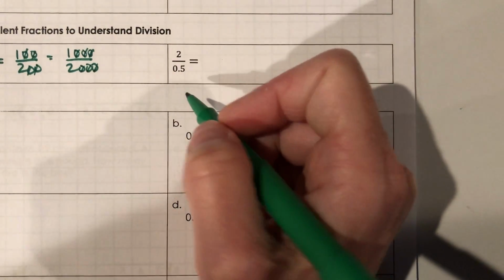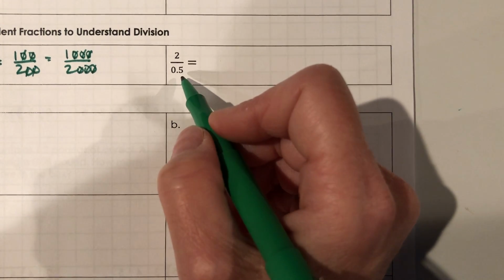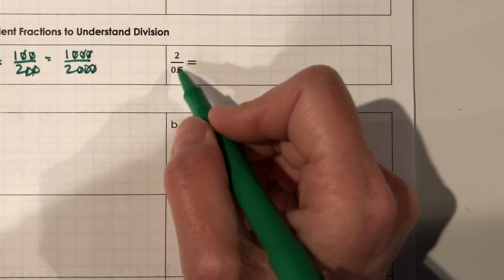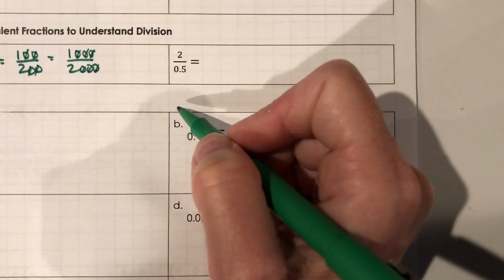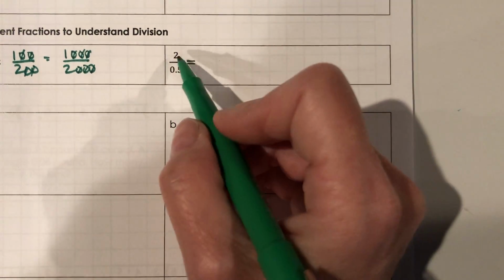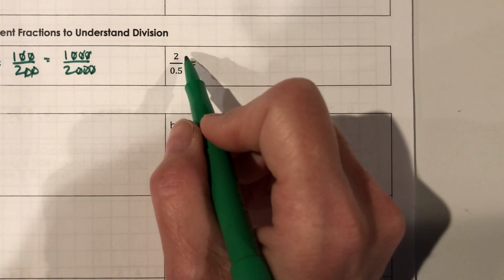Now this looks a little bit strange, doesn't it? You haven't seen anything like this? If it looks strange to you, it could be because you know that you're not supposed to have a fraction with a decimal in it. It's not allowed. You'll learn that especially in 7th grade. So what we can do here is, to get rid of this decimal, let's multiply both of these by 10, right? Multiplying them both by the same thing creates an equivalent fraction.